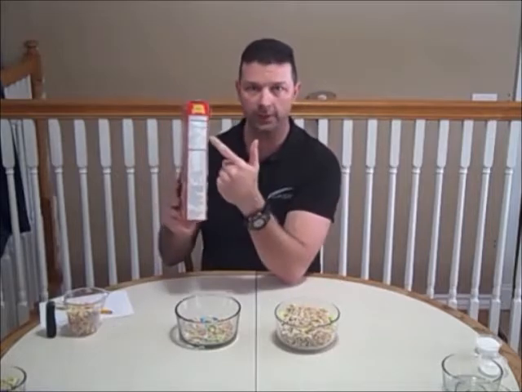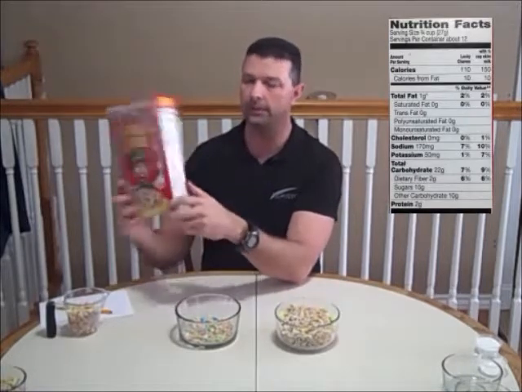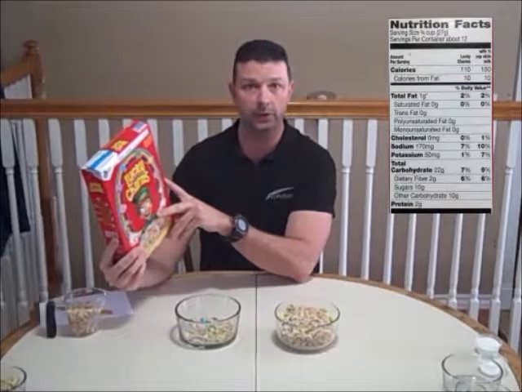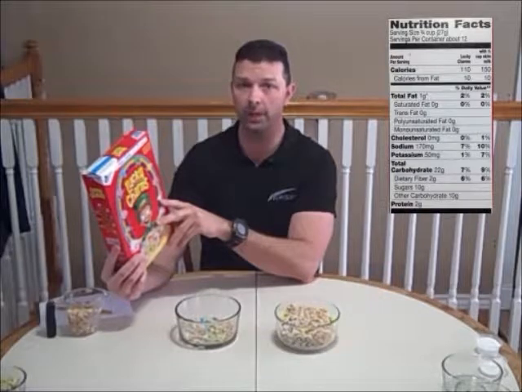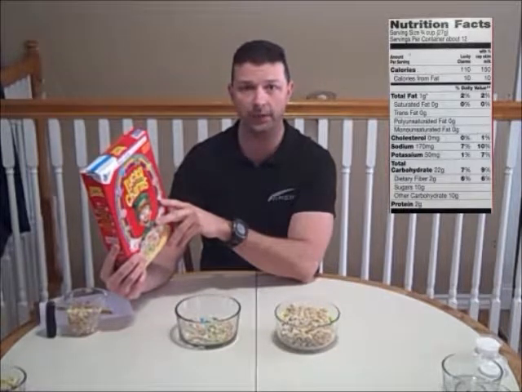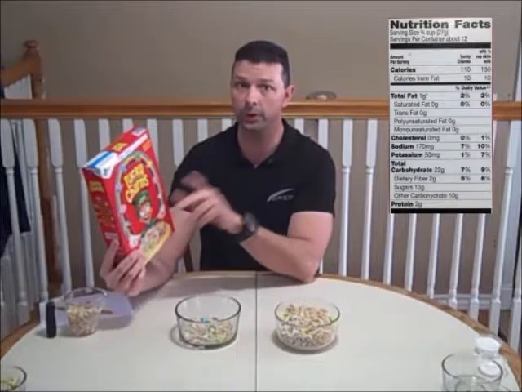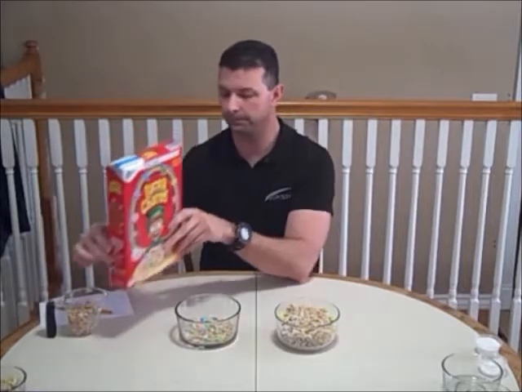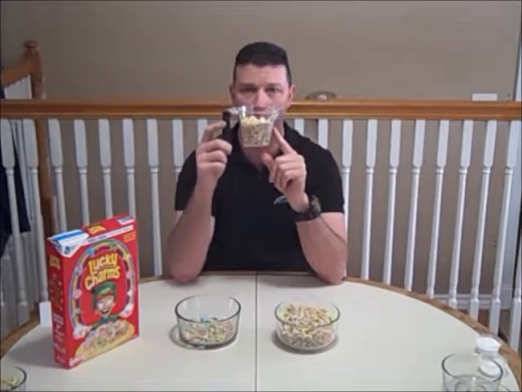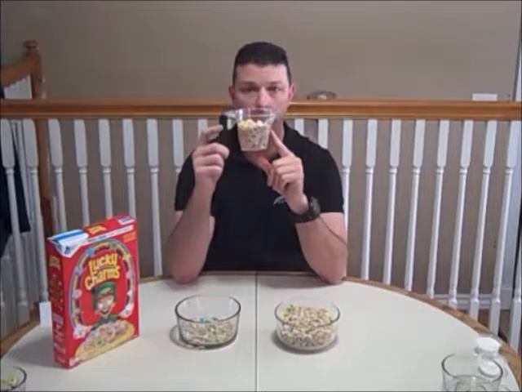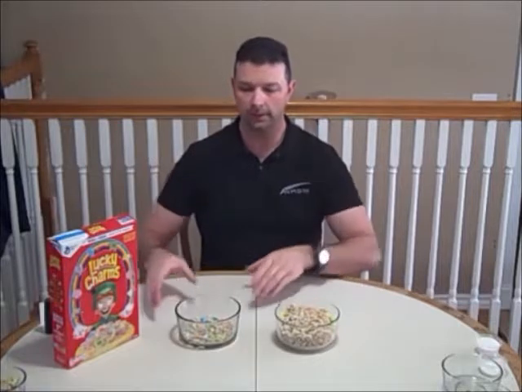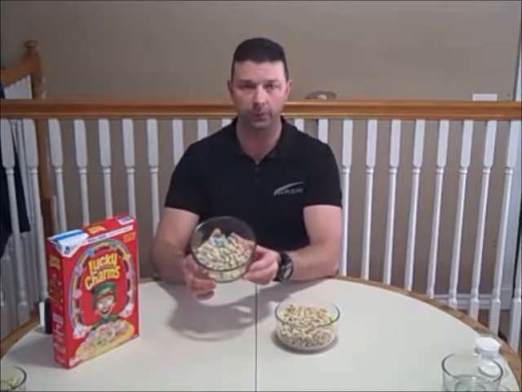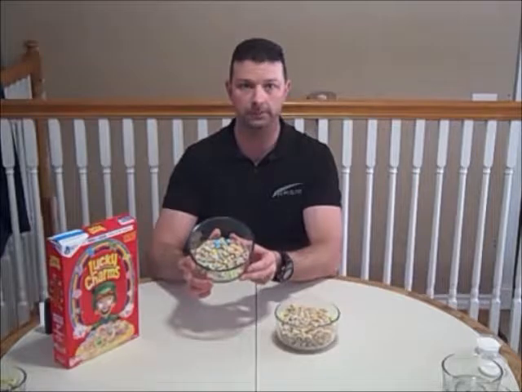But what we would notice when we see the food label, and notice the picture to my left, is that a serving size of Lucky Charms is 3/4 of a cup. Okay? That 3/4 of a cup equates to 110 calories and 10 grams of sugar. Those facts will come into question later. As a visual representation, in the bowl to my right is that single serving, 3/4 of a cup of Lucky Charms.